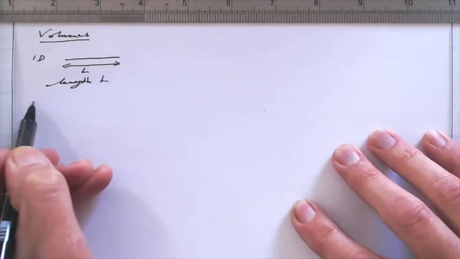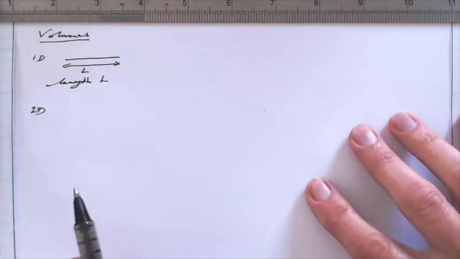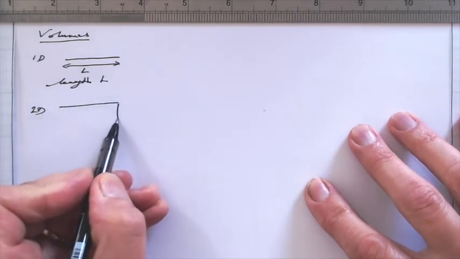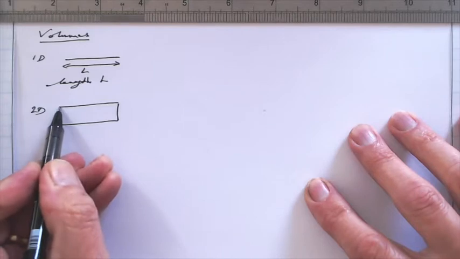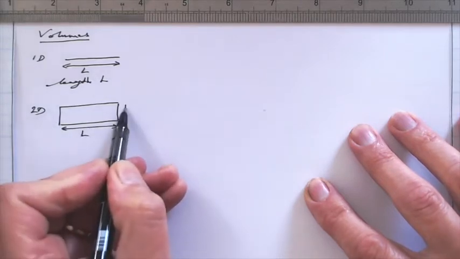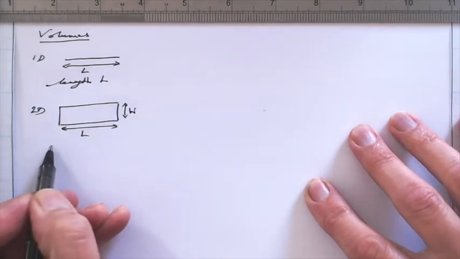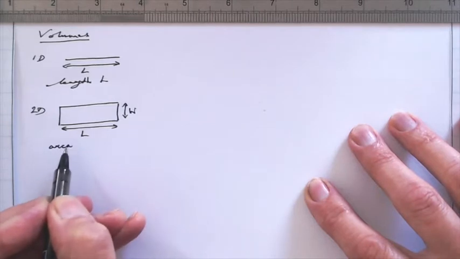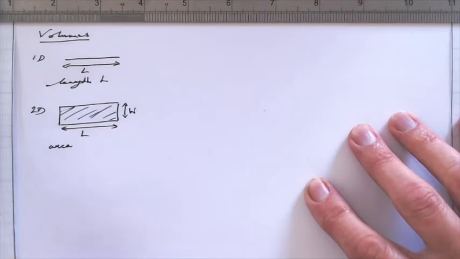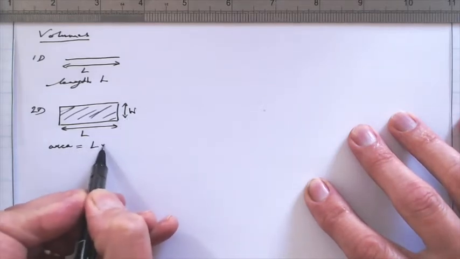Now in 2 dimensions, we have a huge, dazzling variety of different shapes. I just want to consider one here. I want to generalize my line, come out at right angles, and make a rectangle. And now we have a length, of course, and a breadth or width. I'll call it W for width. And we can speak of the area of this rectangle being a product of 2 lengths, the length times the width.